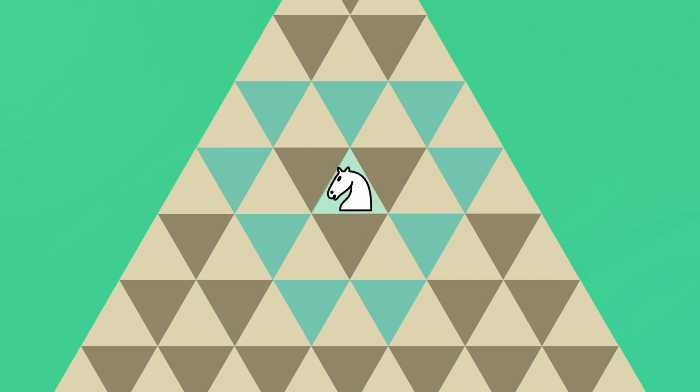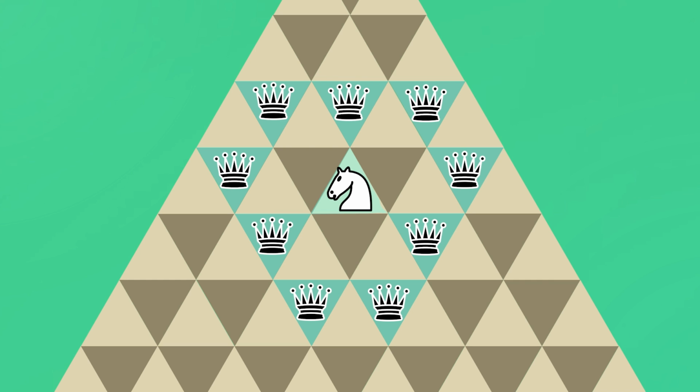Not only does this still break the single line rule, but it also makes it so that the knight will never be able to attack a queen without the queen being able to attack it. This fact is what makes the knight so special in square chess, and I was disappointed that I couldn't transfer that over into triangular chess without significant modifications.